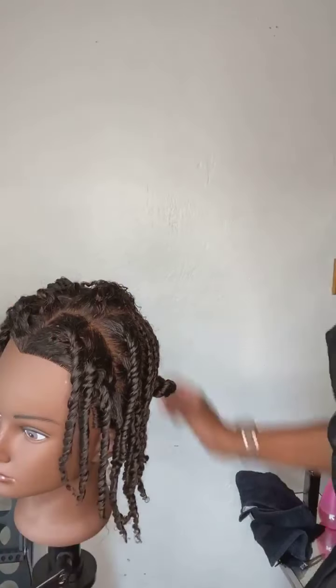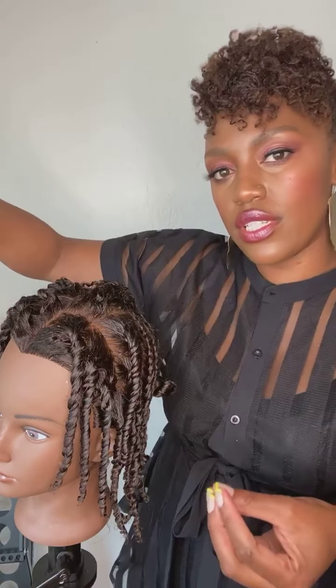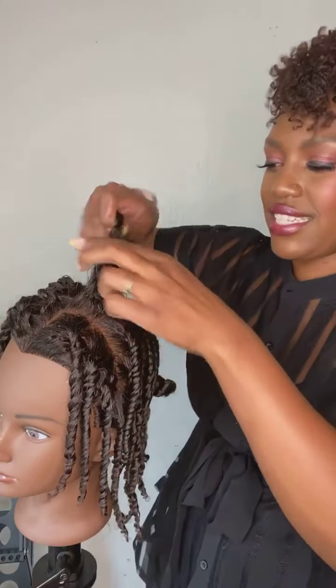So now what this is gonna do, with that extra strand, you're gonna get a lot more definition than the 2-strand. So 2-strand is really great for elongating curls. The 3-strand is really great for creating a lot more definition. Yes, definitely gonna do it again.